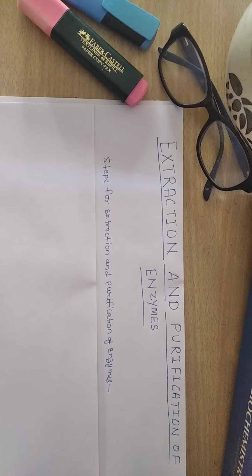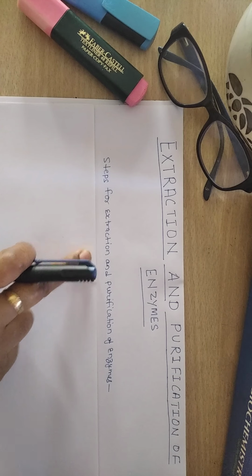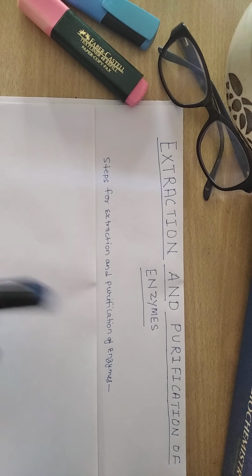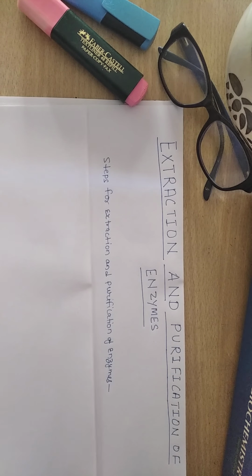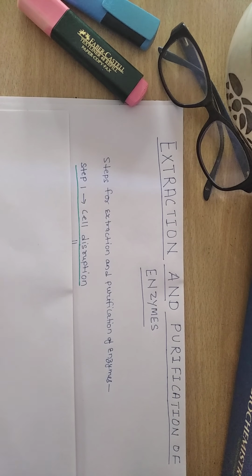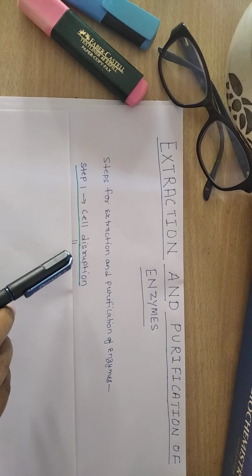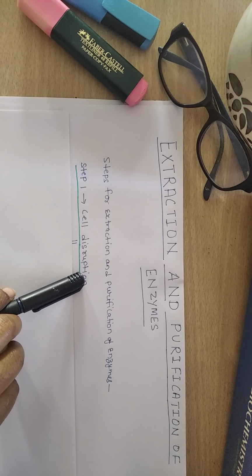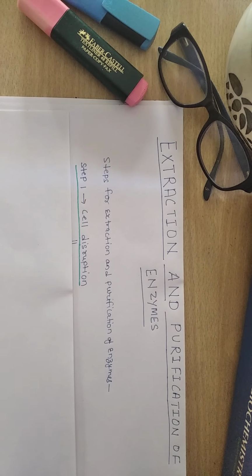Let's see steps for extraction and purification of enzymes. Let's talk about the first step. It is called cell disruption. The intracellular enzymes are obtained by disruption of the cells of the microbe.